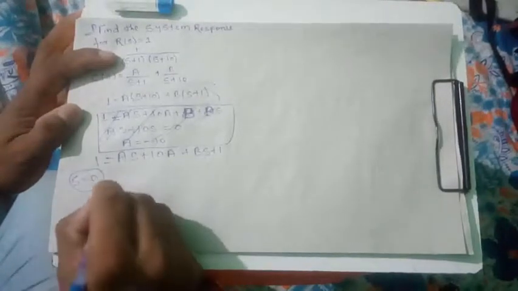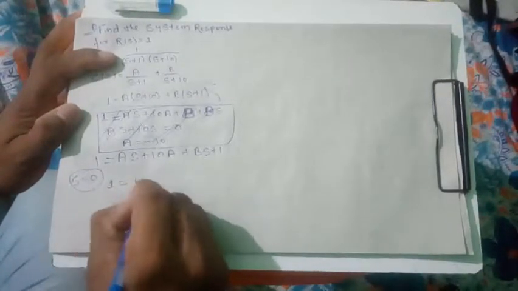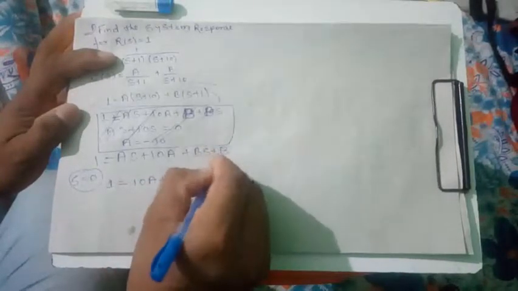For finding, put s equals 0. Then 1 equals 10A plus B.